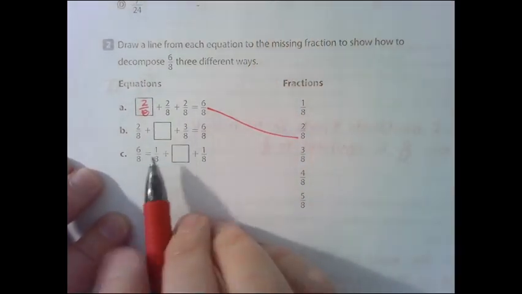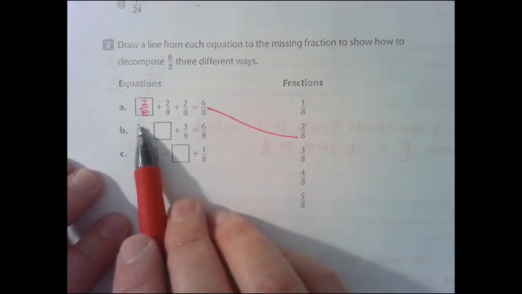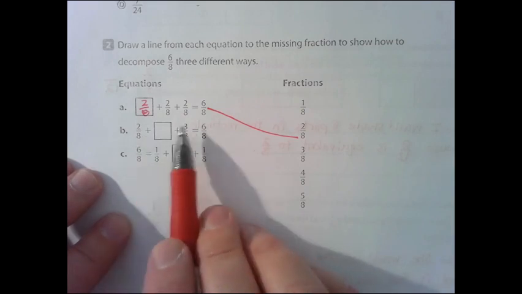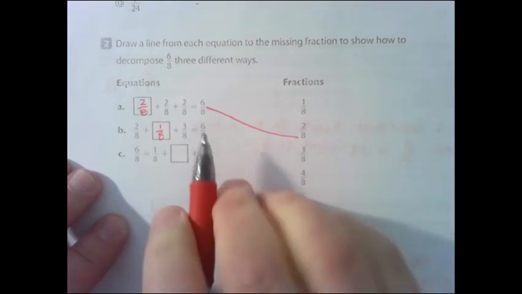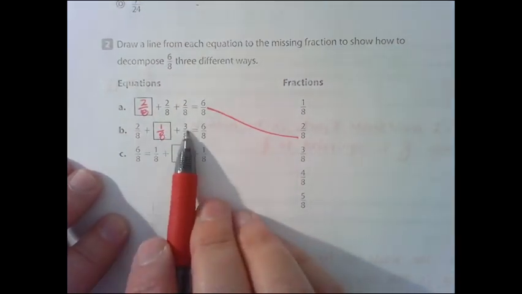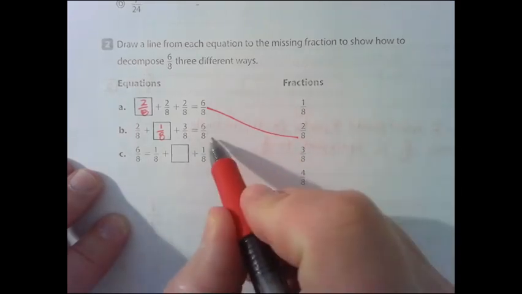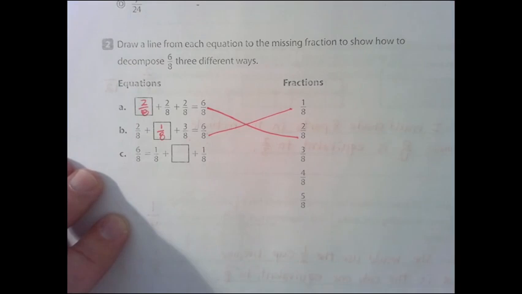Okay. All right. So now we have 6/8 again, and we have 2/8 plus 3/8. Well, I know that 2/8 plus 3/8 is 5/8, which means I only need one more 8th to get to 6/8, right? Because 2 plus 1 is 3, 3 more is 6/8. So again, 1/8 is the correct answer there.